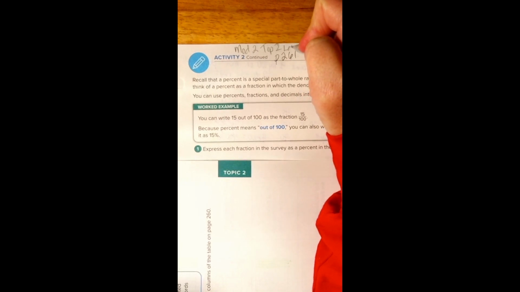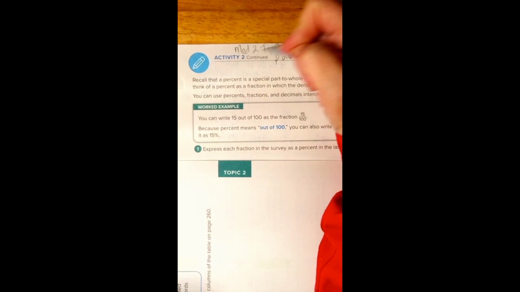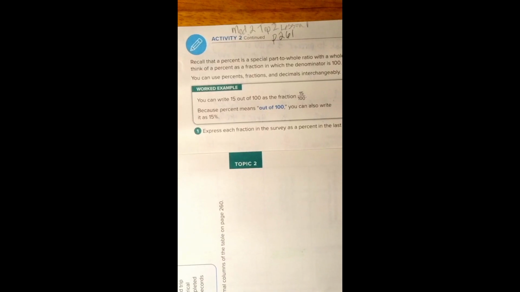So we're still in Module 2, Topic 2. We are in Lesson 1. We're on Activity 2, page 261. So we're just going to read the top. At first, it says, recall that a percent is a special part to whole ratio with a whole of 100. You can also think of a percent as a fraction in which the denominator is 100. You can use percents, fractions, and decimals interchangeably.